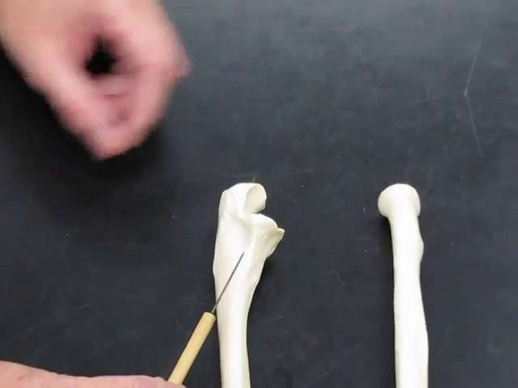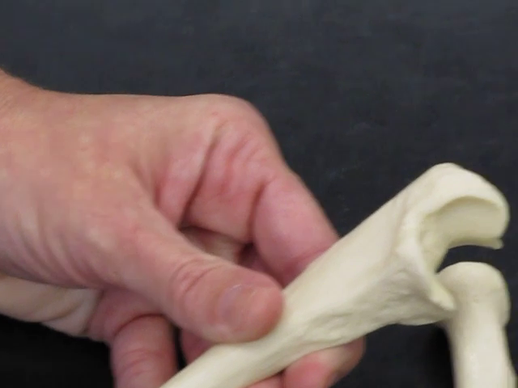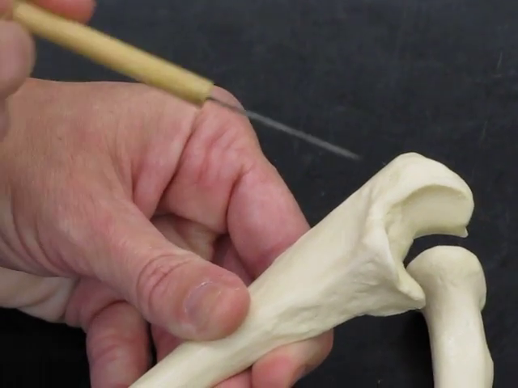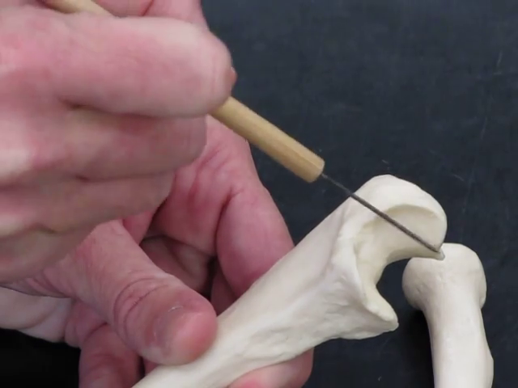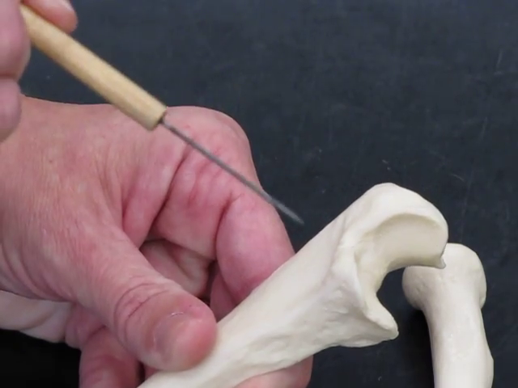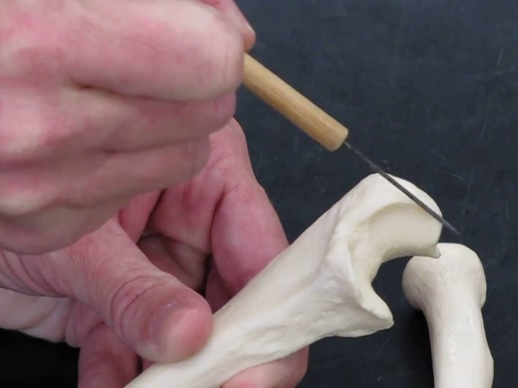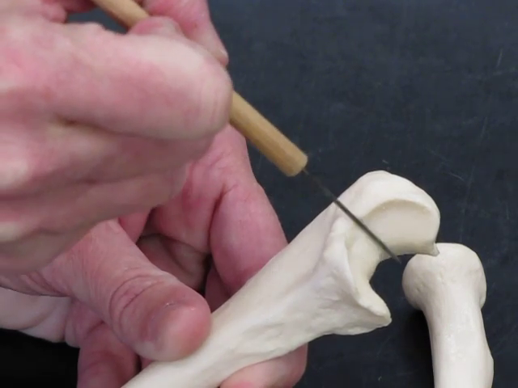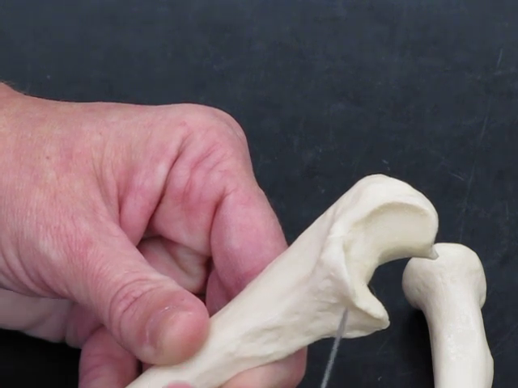And we're going to identify our U. The way I remember this is OTC, like over the counter. Here we have olecranon process, trochlear notch, coronoid process.